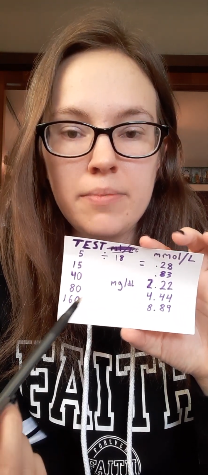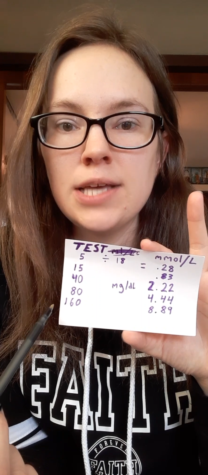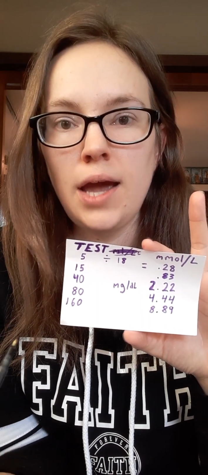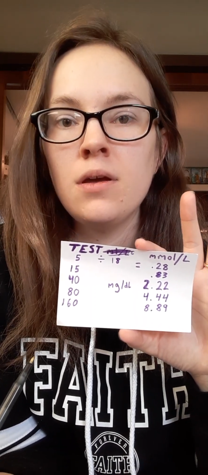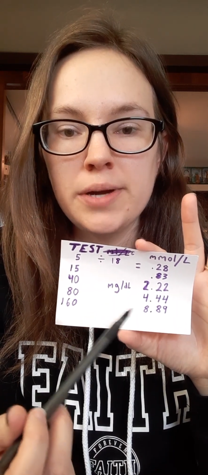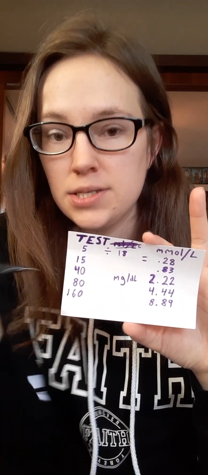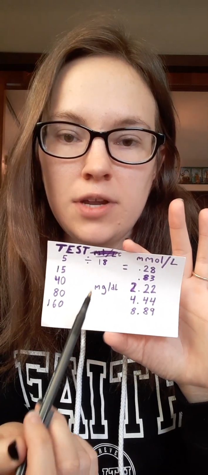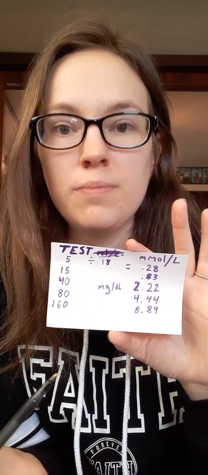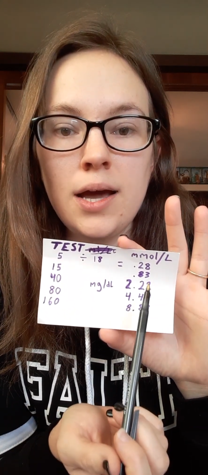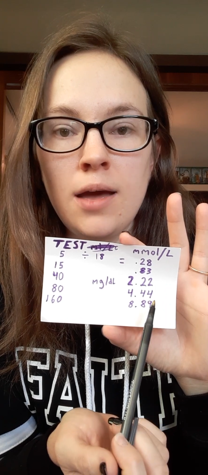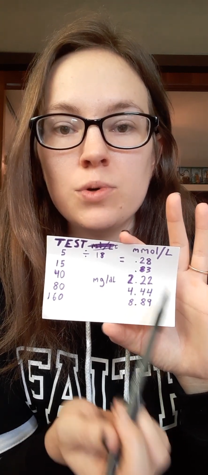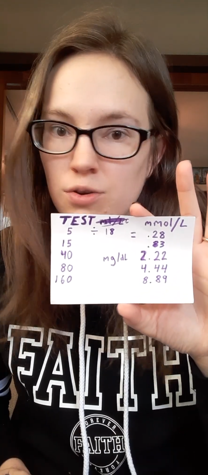All right, so I got between 40 and 80, approximately 70, because it was a little bit closer to the 80, so I'm assuming around 70 milligrams per DL on my test. And so I divided 70 by 18, and that gave me approximately 3.9. So 3.9 is where I am over here, 3.9 millimoles per liter, okay? Don't know if that makes sense.